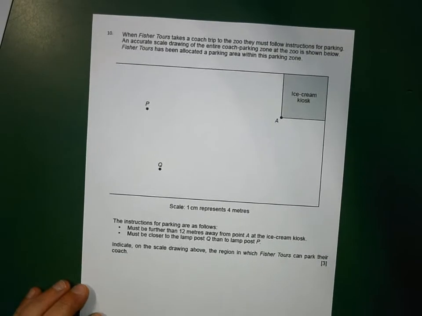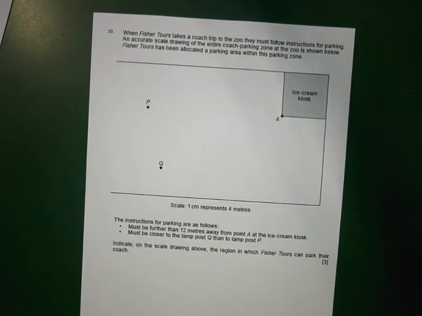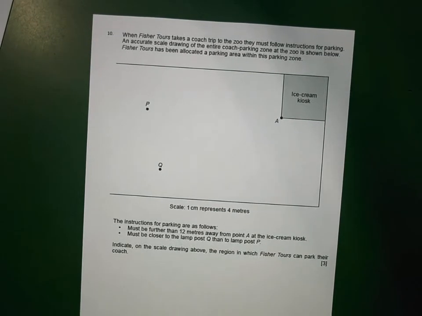When Fisher Tours takes a coach trip to the zoo, they must follow instructions for parking. An accurate scale drawing of the entire coach parking zone at the zoo is shown below. Fisher Tours has been allocated a parking area within this parking zone. The instructions for parking are as follows.